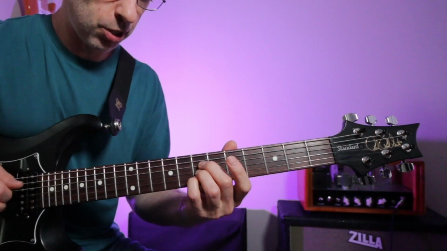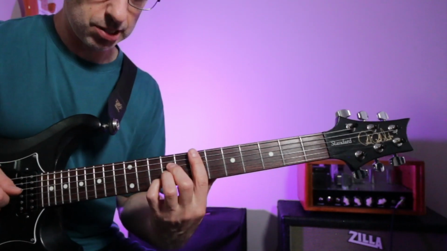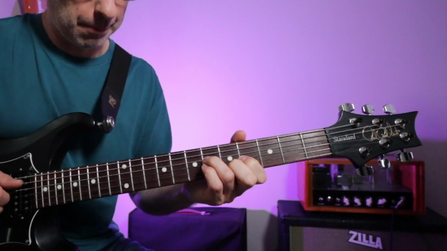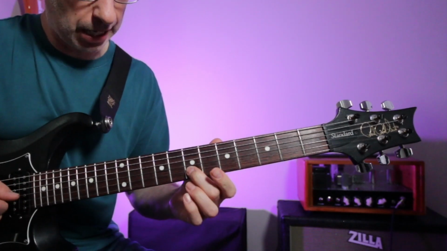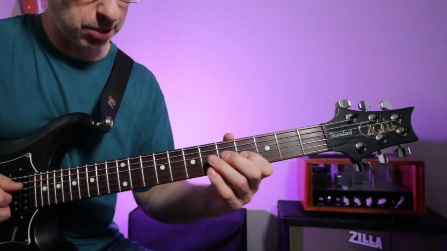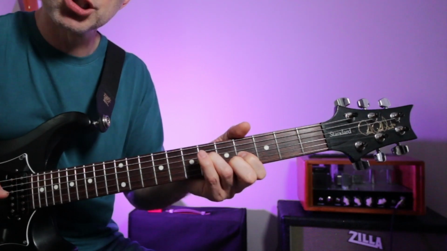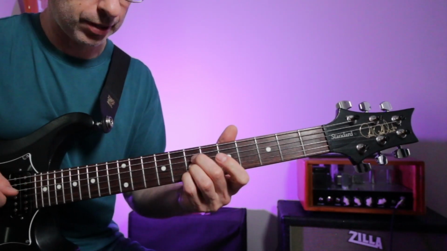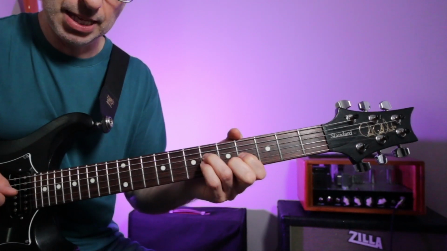Then when we go to E, we could just have every singer move up a tone to this E chord here, or we could have this E chord here. This one's tricky because this singer has to jump to here, this singer has to jump to here, this one has to come back to here. But it's doable. So we've now got A, C sharp minor, D, E.